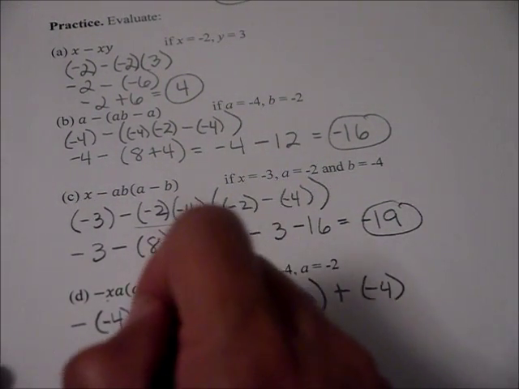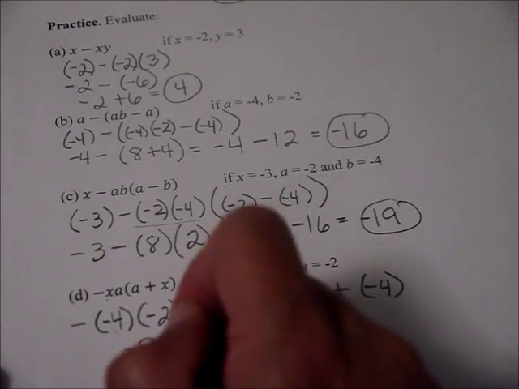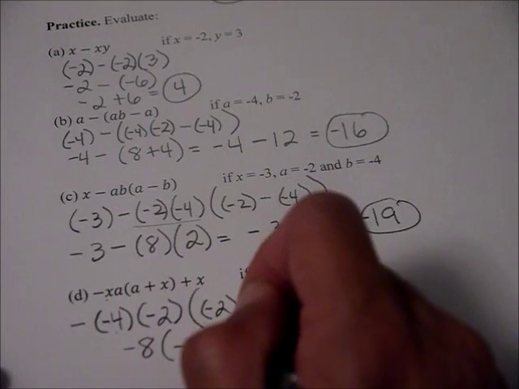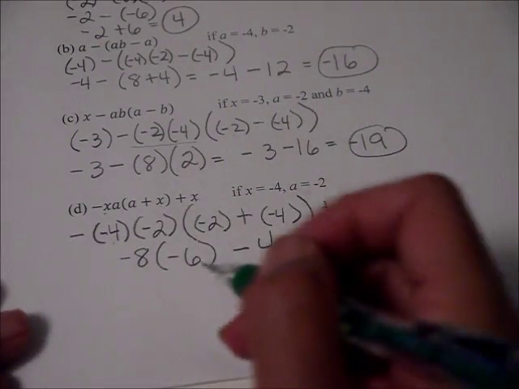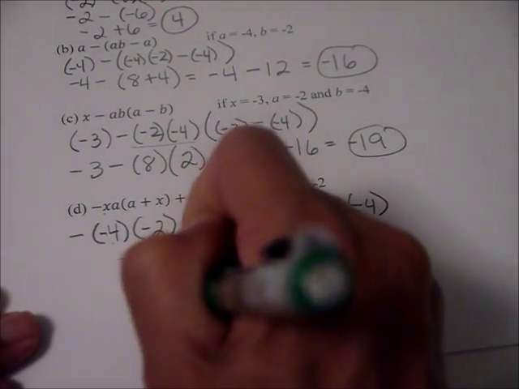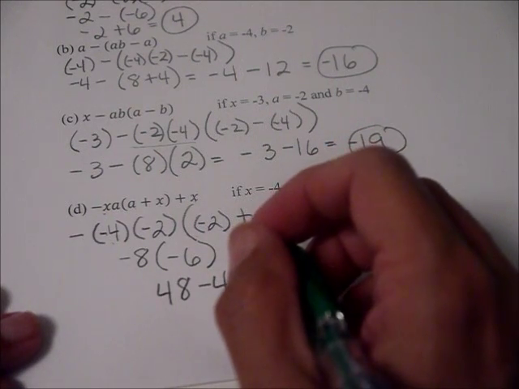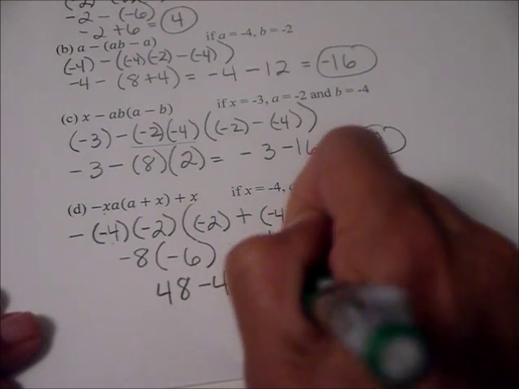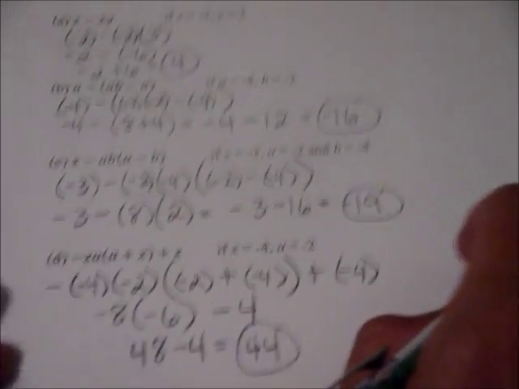These three things turn into a negative 8, and these turn into a negative 6, and that is just negative 4 out there. Okay, so now that looks very easy to handle. 48 minus 4, and we go ahead and get a 44 for our answer.